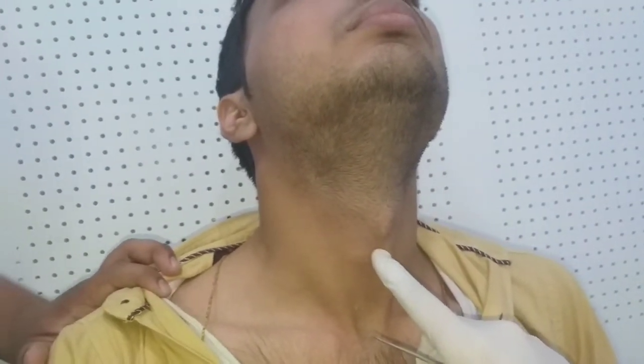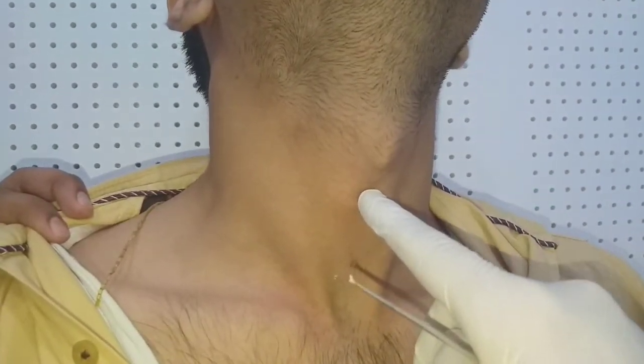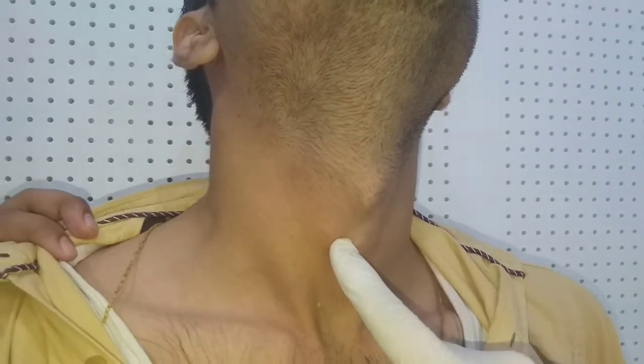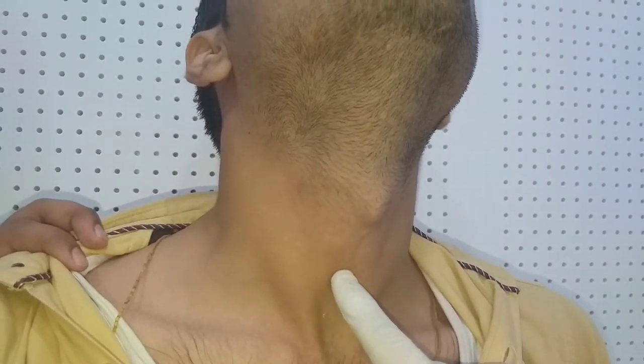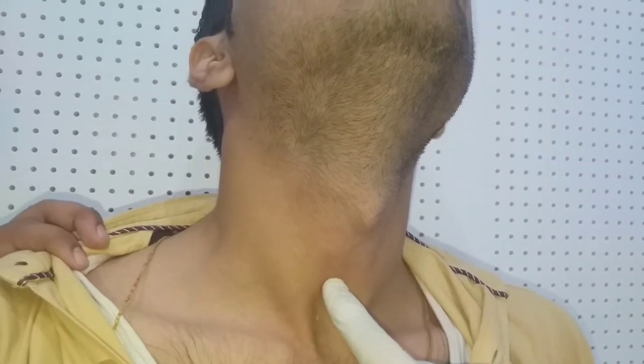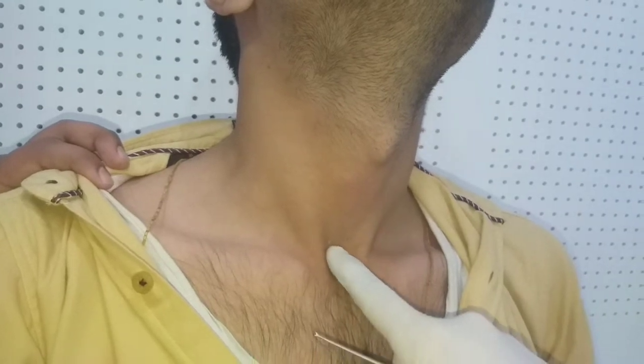Little below, I can now feel the cricoid cartilage, and the space that lies between the cricoid and thyroid is the cricothyroid membrane. Just below the cricoid cartilage you can feel a little soft tissue structure, and that is the isthmus of the thyroid. And below you can see this space. This is the suprasternal space of Burns.